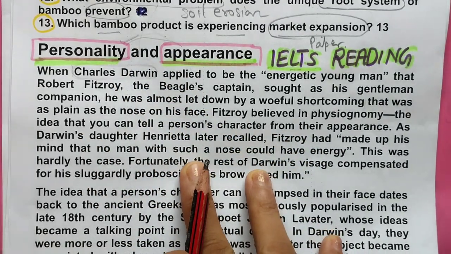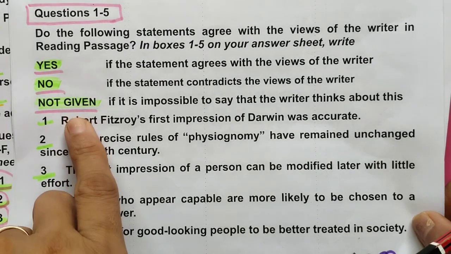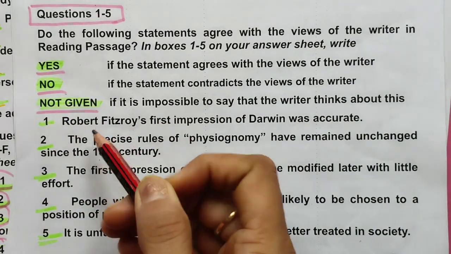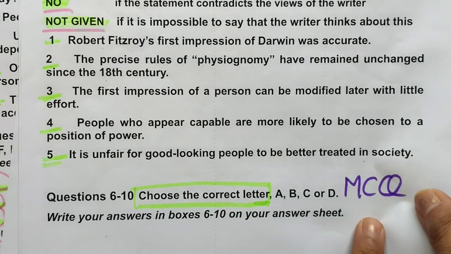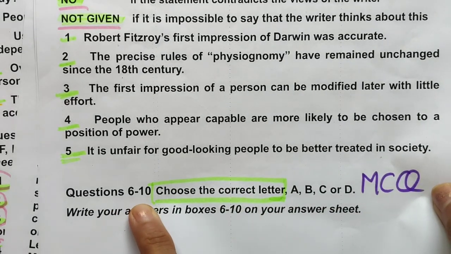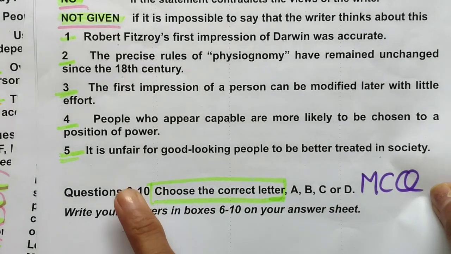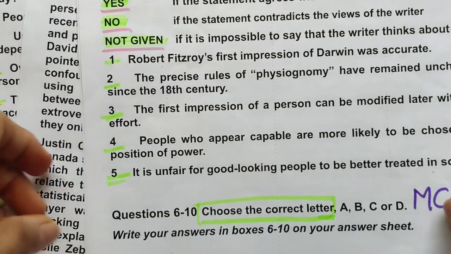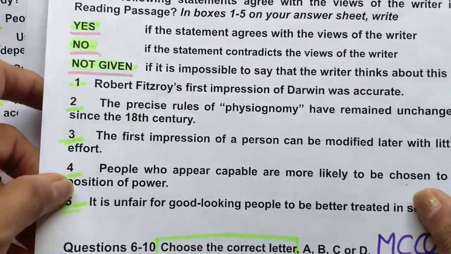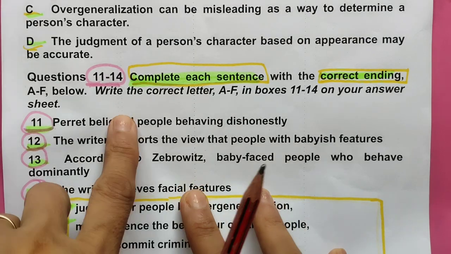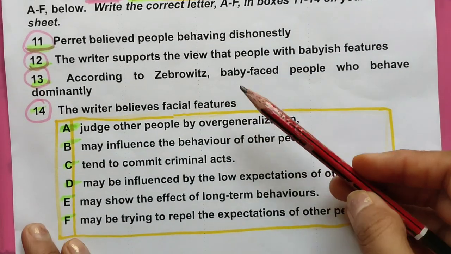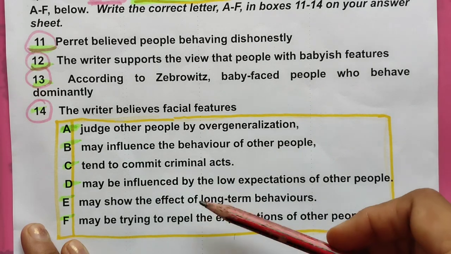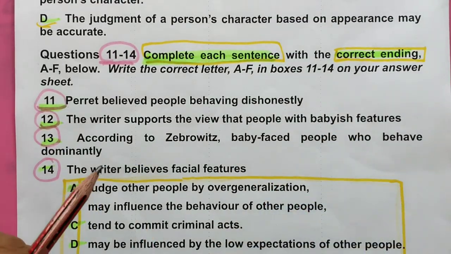Let's see the types of question we have. Yes, as usual we have yes, no, not given or true, false, not given, first type of question, and second is multiple choice question. Four questions are there, and the last type of question we have, I will show it to you. Complete each sentence with correct ending. So these are 4 sentences and we have to match with these endings. Okay. So let's start with first type of question.